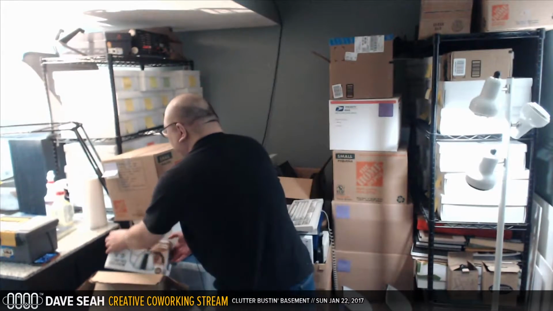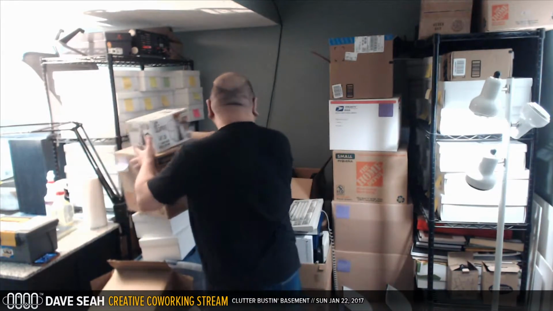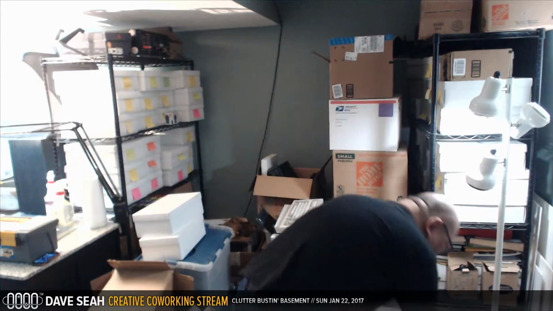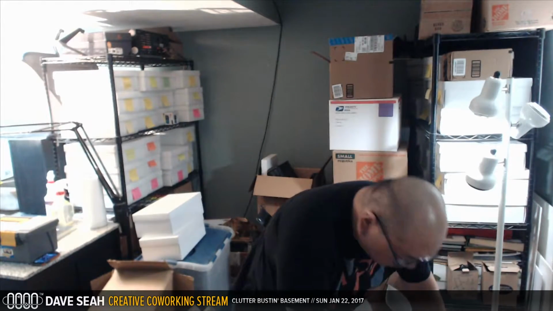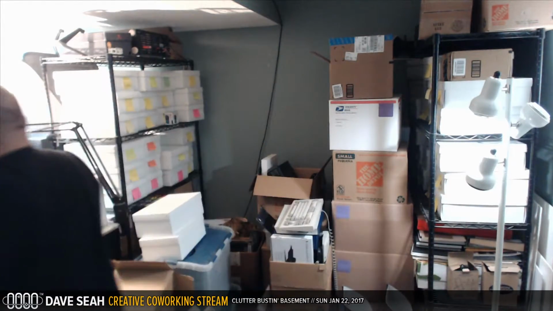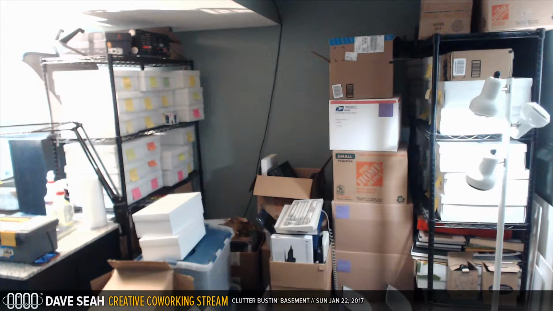This box can be stored. And like over there, let's make some room for that. This box is going to be recycled. This is a bunch of cables. We're going to move this over to this new area back here where everything is kind of cleaned.